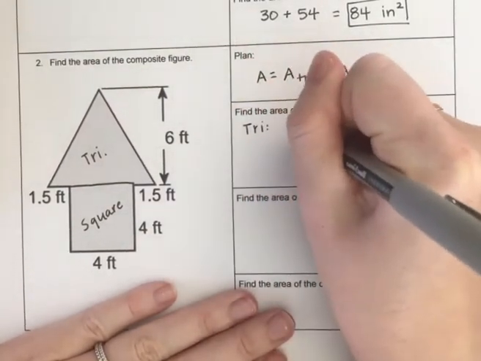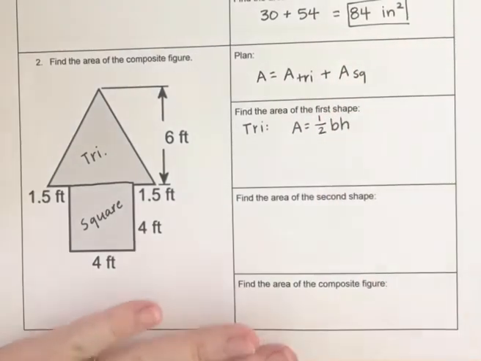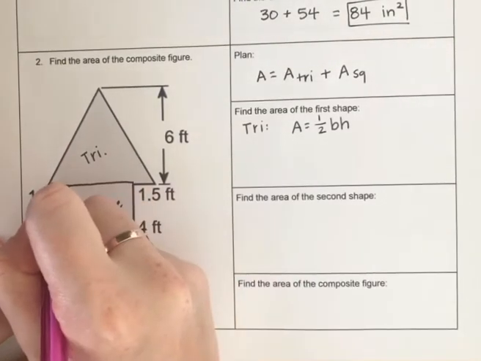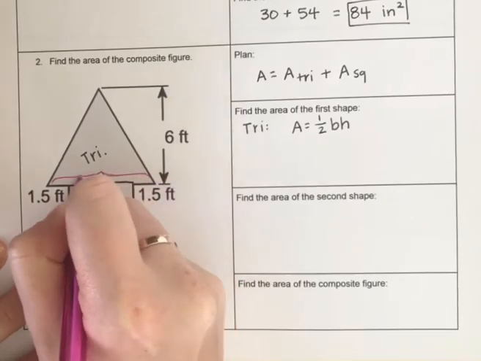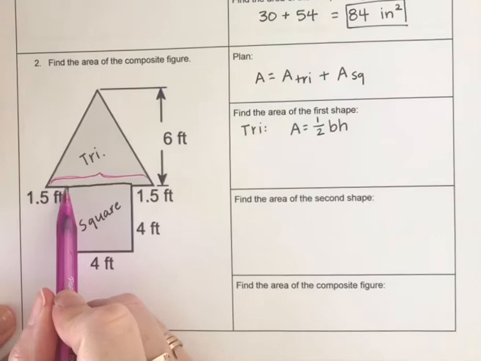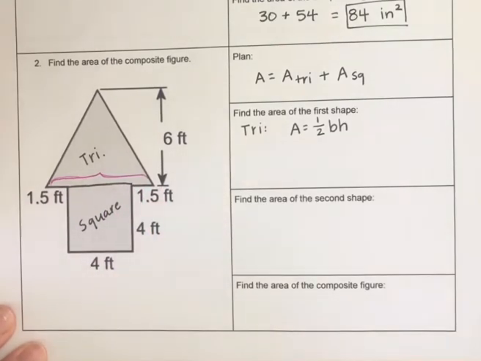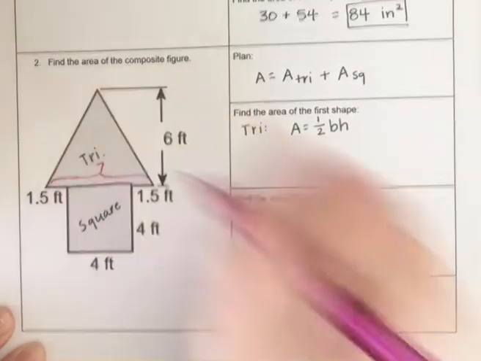That formula for the area of a triangle is 1/2 base times height. Okay, so in my triangle right here, my base, I need to know what it is all the way across the bottom of that triangle. Okay, I know that this part's 1.5. I know that this part right here is 4, and then this part is also 1.5. So if I add all of that together, I'm going to get that the base of my triangle is 7, okay?